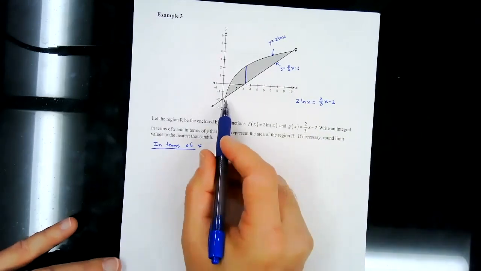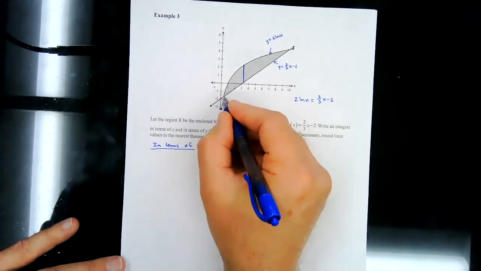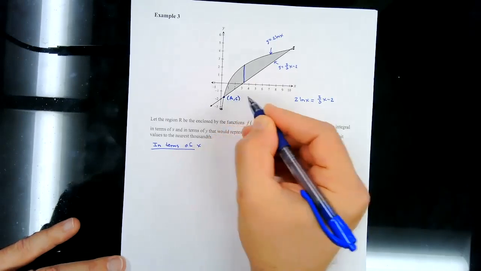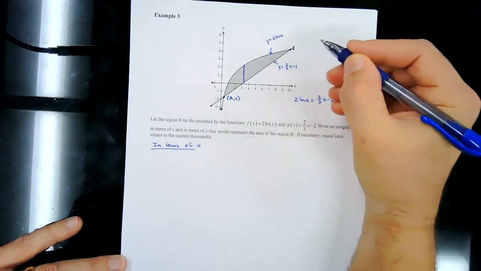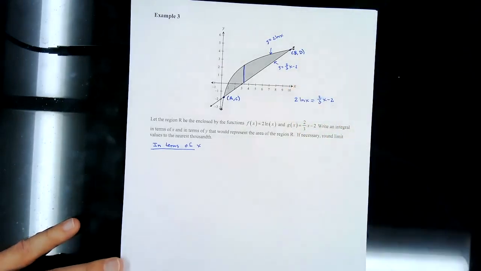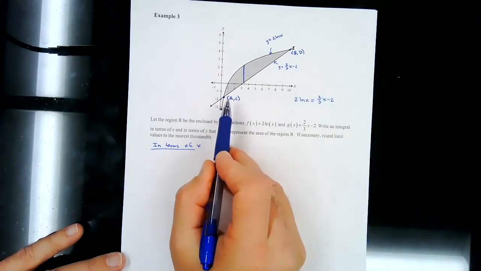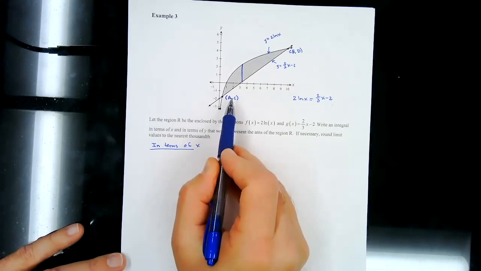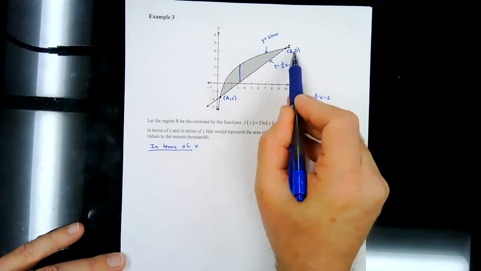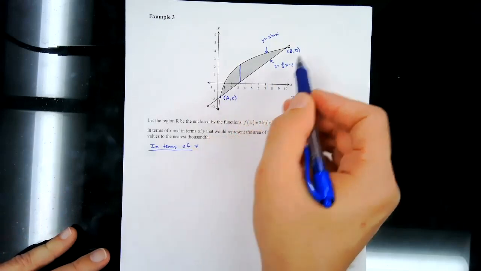Now we're going to want to solve this for the x coordinate and the y coordinate. So I'm going to call this point right here A comma C, and I'm going to call this point right here B comma D. So when I find the coordinates, I'm going to save the x coordinate as A and the y coordinate as C. This one, I'm going to save the x coordinate as B and the y coordinate as D, because we're going to want to integrate this way, and I'm going to need the y values.